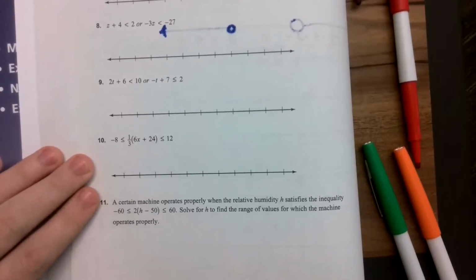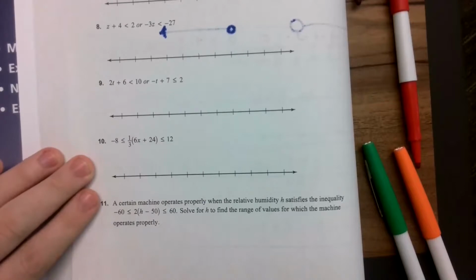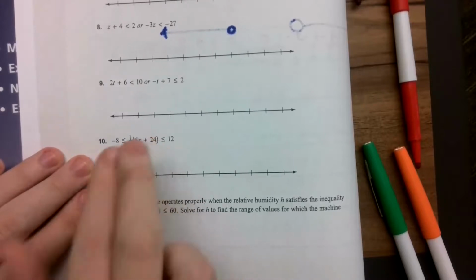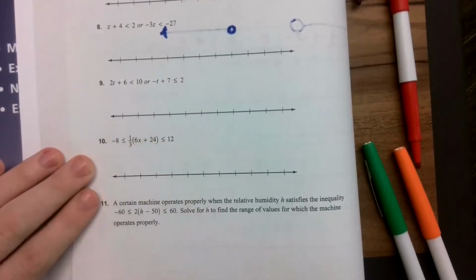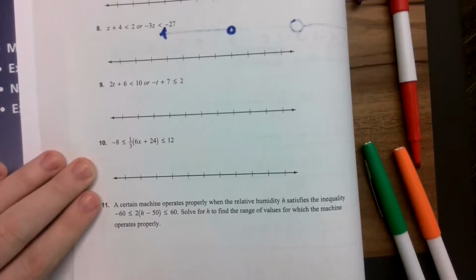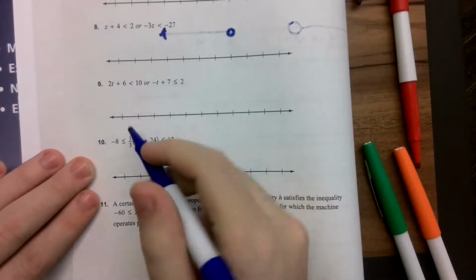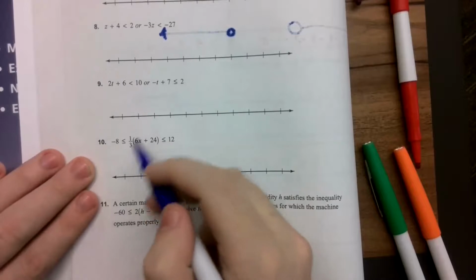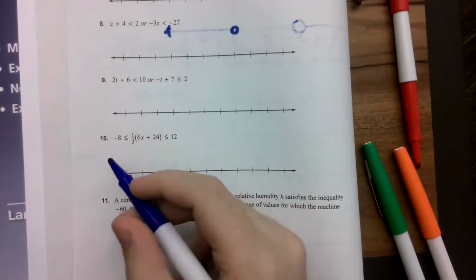First of all, is this an AND inequality or an OR inequality? Well, it's an AND because our x is sandwiched between two endpoints. Now, in order to get x by itself, we're going to need to do a little bit of work. First things first, there are two ways of solving this problem. Either way, the first thing we should deal with is this 1/3 that's outside of the parentheses.